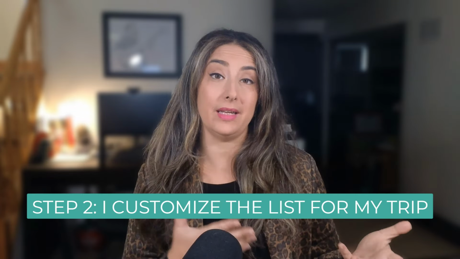In step 2, what I do is I customize the list for my trip. So I actually need to create a packing list for an upcoming event gig that I have. I'm going to be gone 2 nights and I'm doing 2 different events. So walk along with me as I use my Notion template to build that.